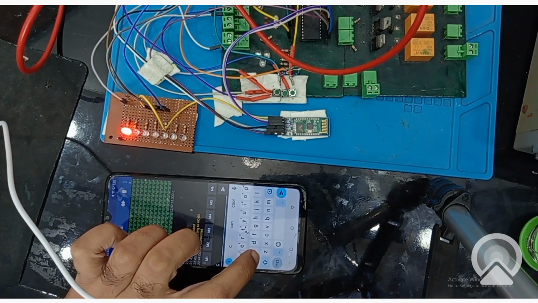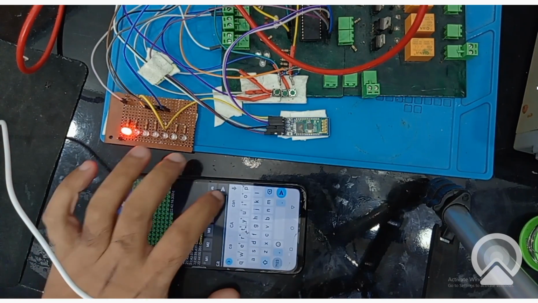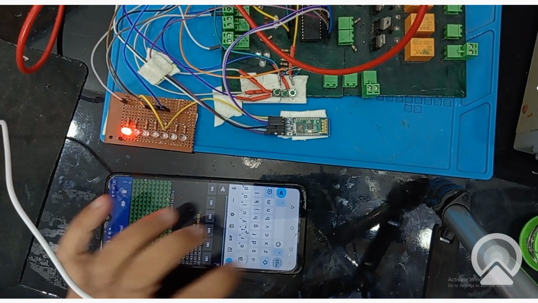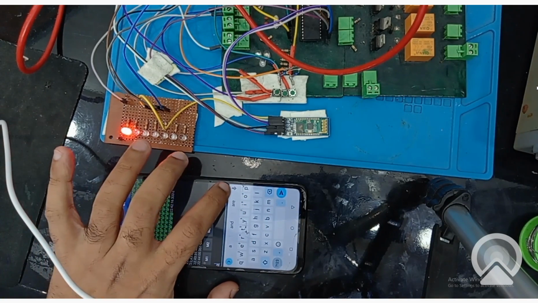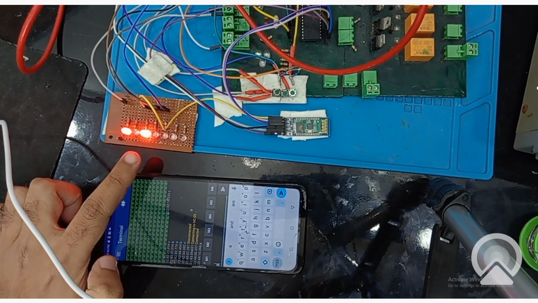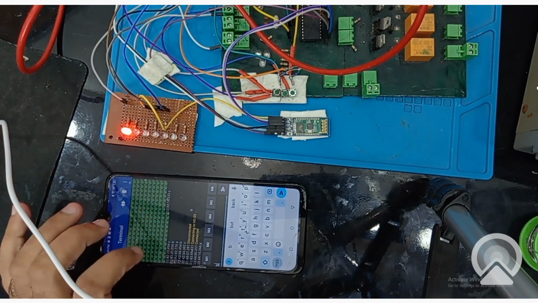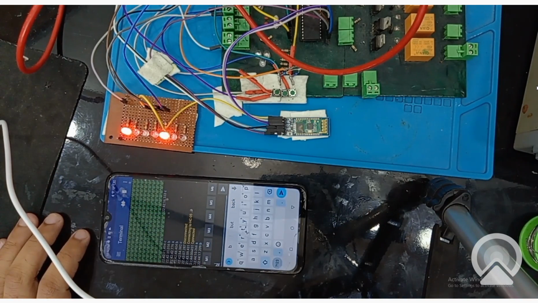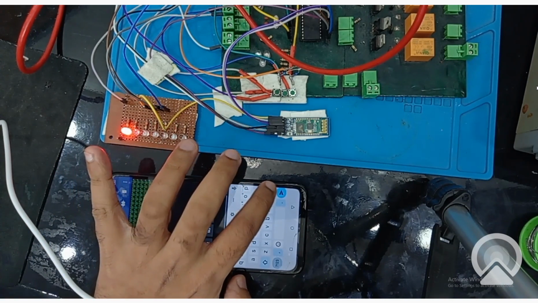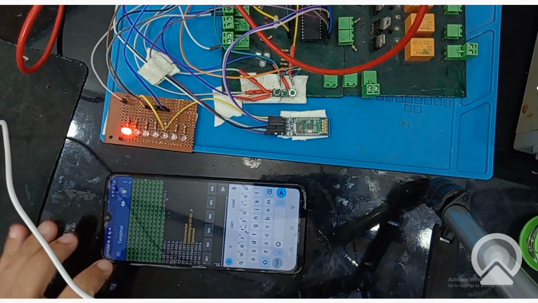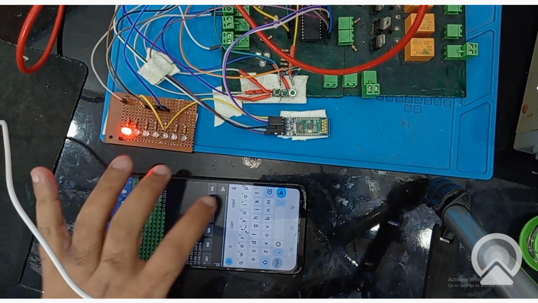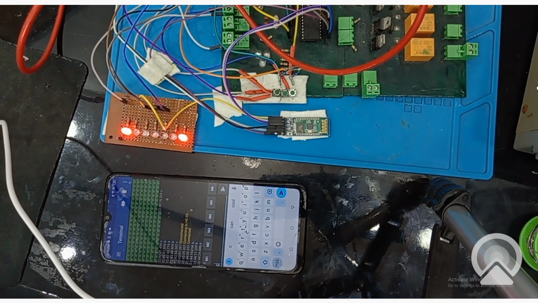Now I send A. So I had written, let me write A. This is A. I send it. See, the A LED turns on. Now I write B. This is B. I send it. Now the B LED is on. Now I write C. This is C and I send it. Now the C LED is on. See, this is as simple as that.